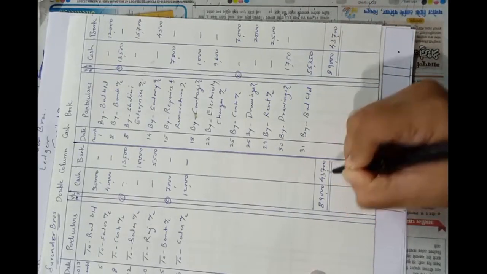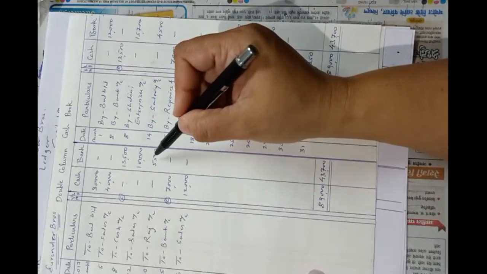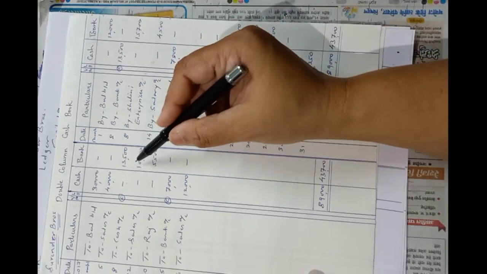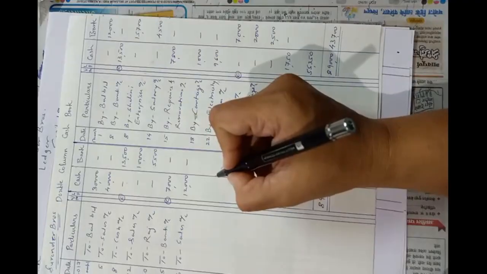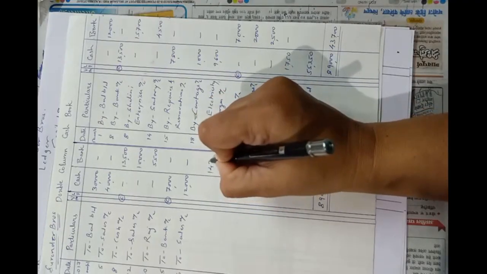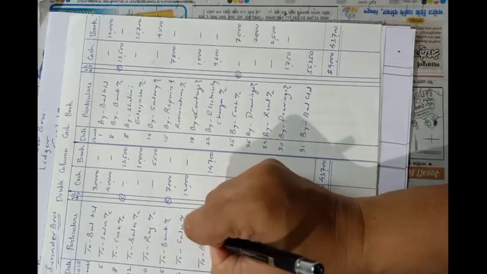Okay, now the bank column. Here there will be a bank overdraft obviously, so these amounts are more. This total is 43,700. After deducting the debit total 29,000, the balance is 14,700. So on 31st March, to balance carried down and by balance brought down.